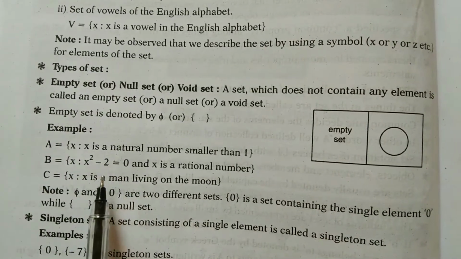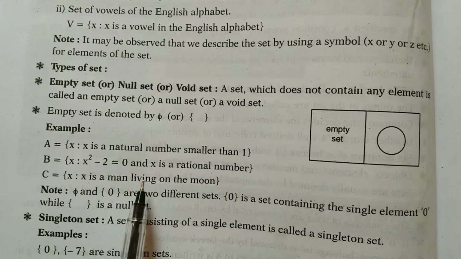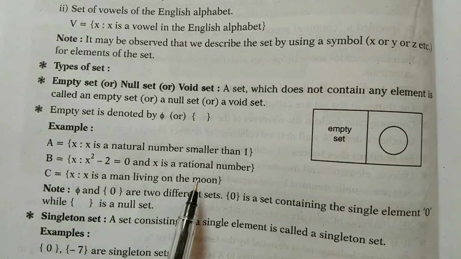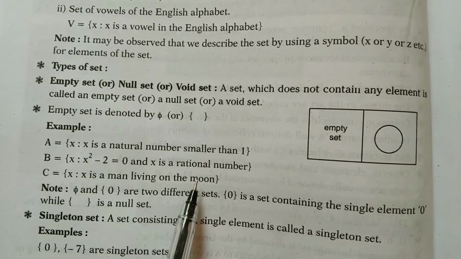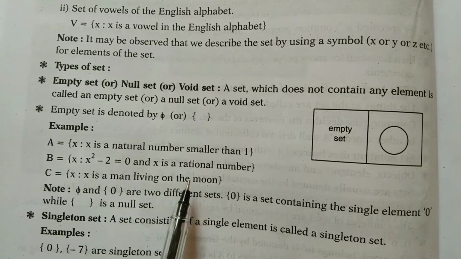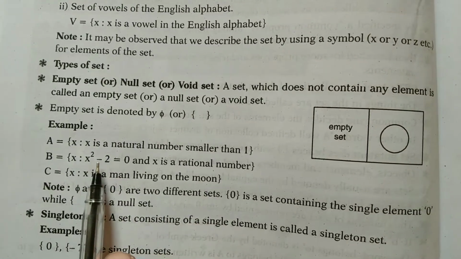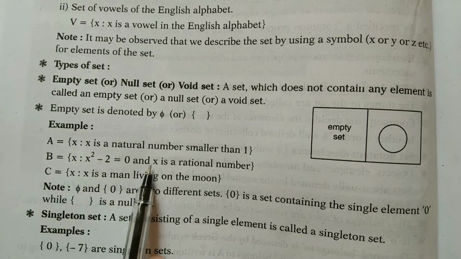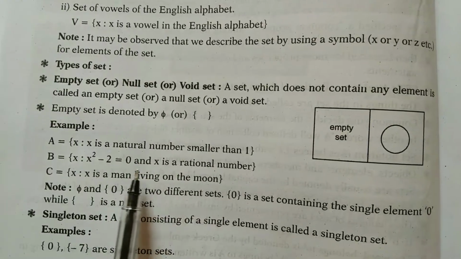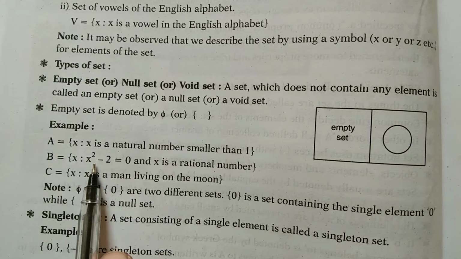For example, {x : x is a man living on the moon}. Is there any man living on the moon? There is no man at all. Hence it is an empty set. For example, set B = {x : x² − 2 = 0, x is a rational number}. Suppose you take any rational number.